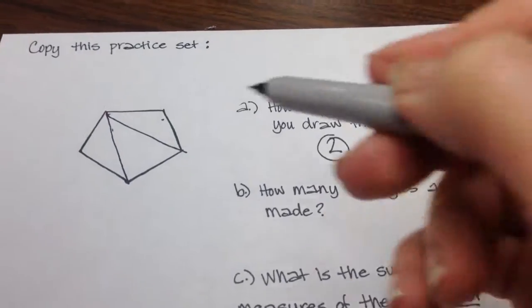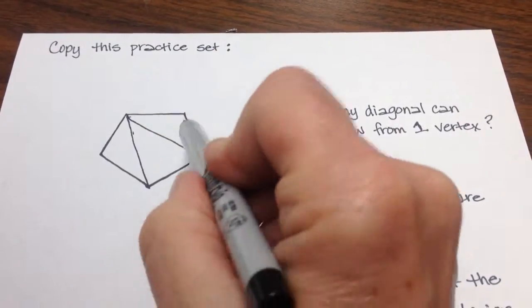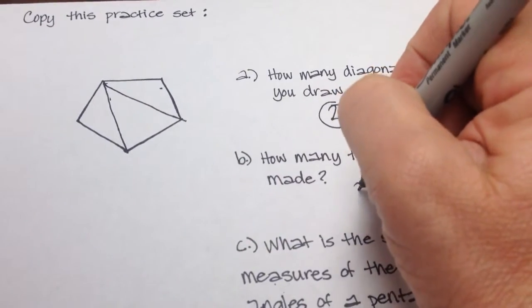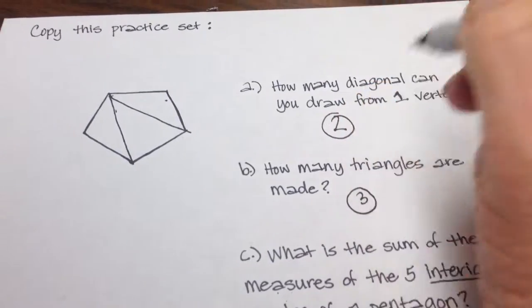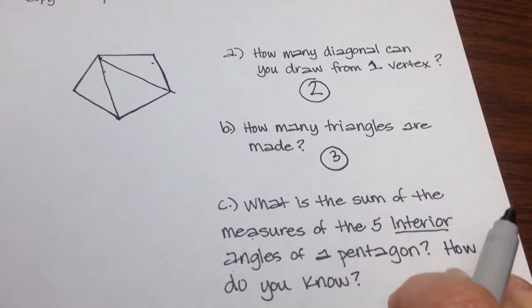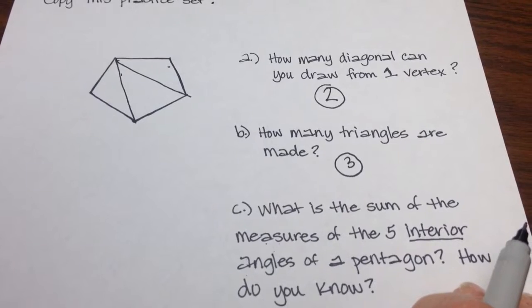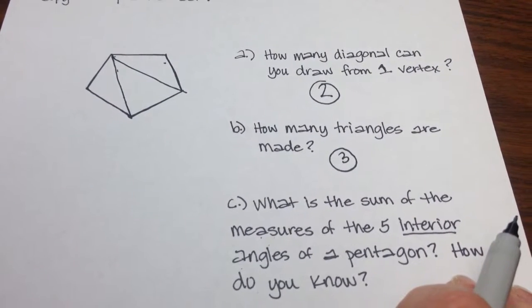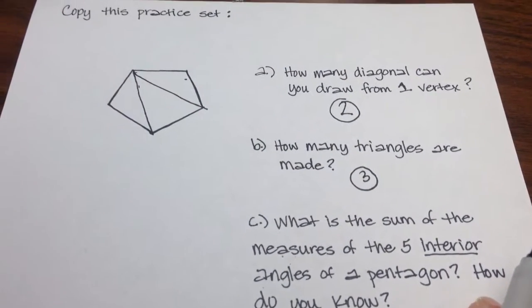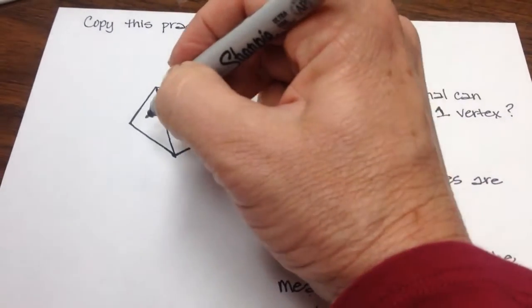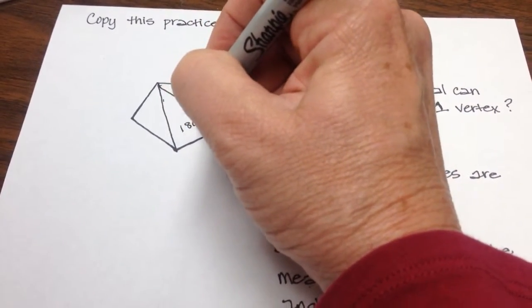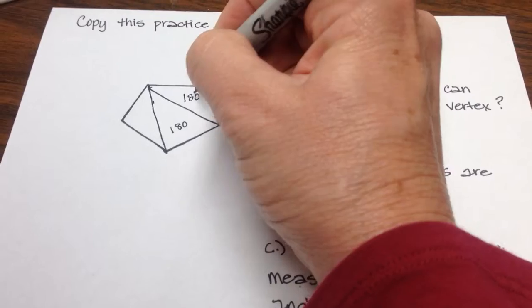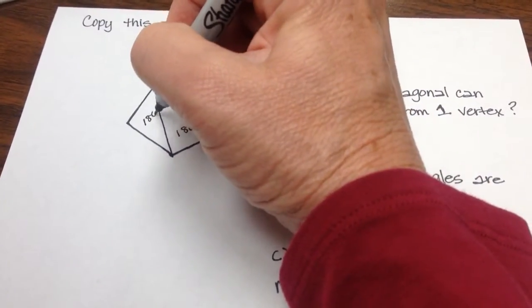Well, how many triangles are there now? Well, there's 1, 2, 3. See, this is like kindergarten work. 3 triangles. So what is the sum of the measure of the 5 interior angles of a pentagon, and how do you know? Each triangle is 180 degrees, right? We know that from a long time ago. So what are we going to do?